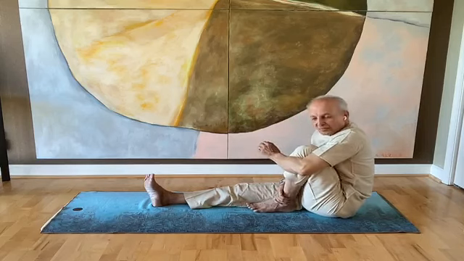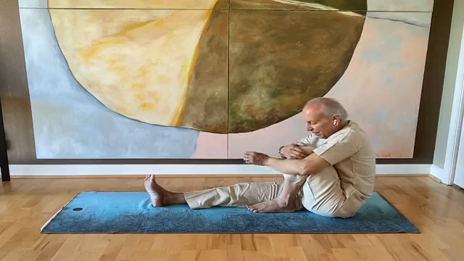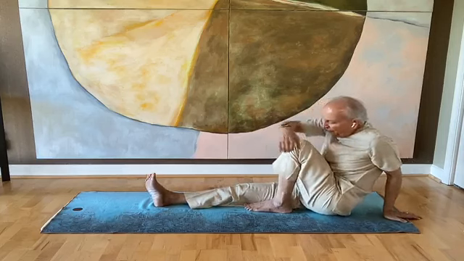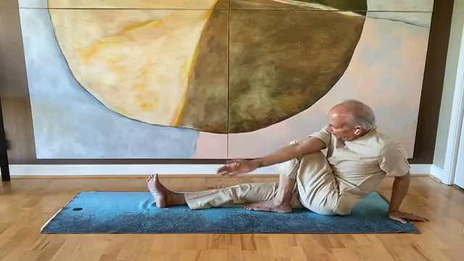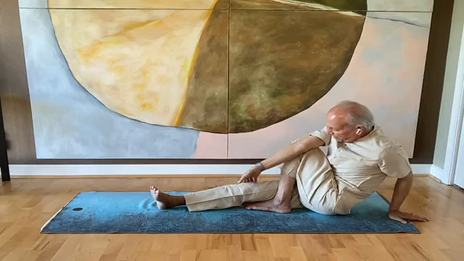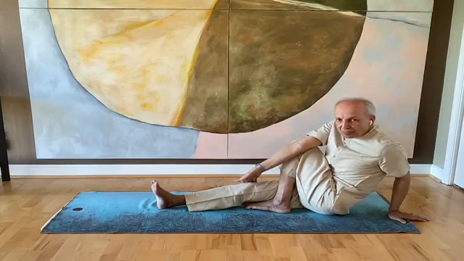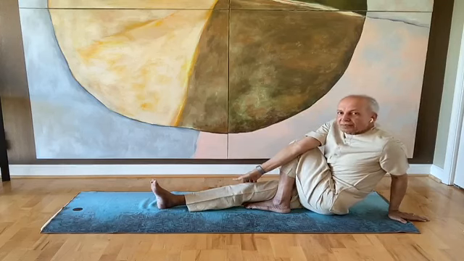Same thing now, left foot next to your right thigh. Right hand goes as the left knee comes down, touches your knee, go to the back.